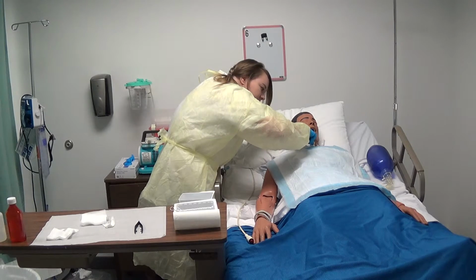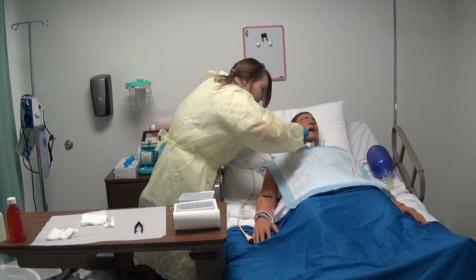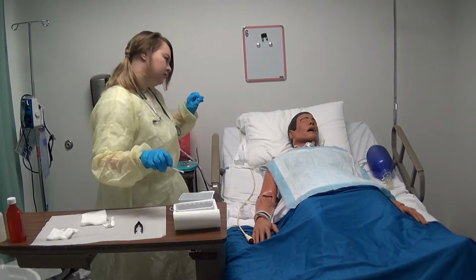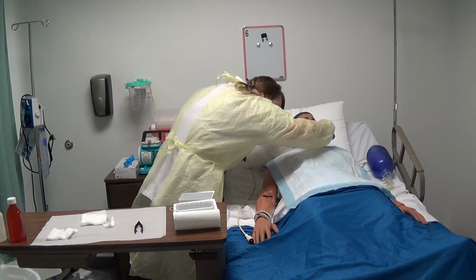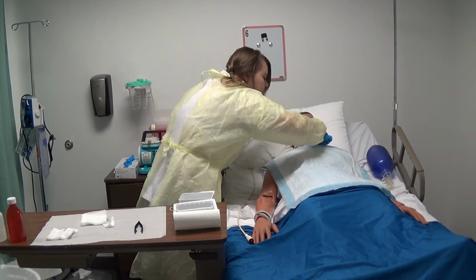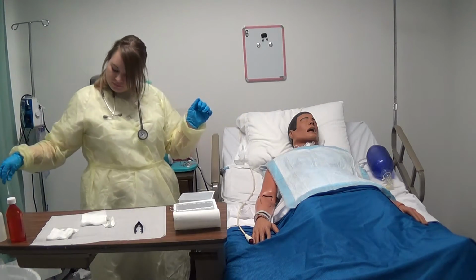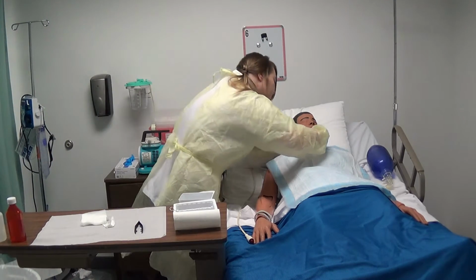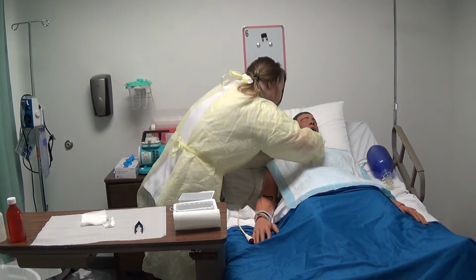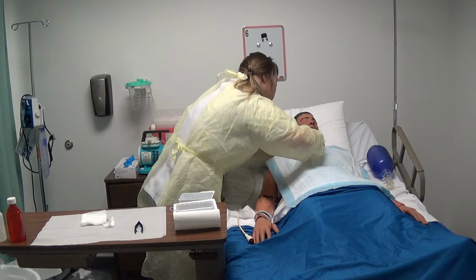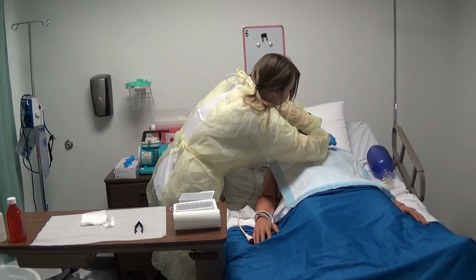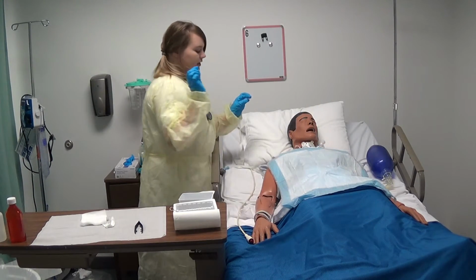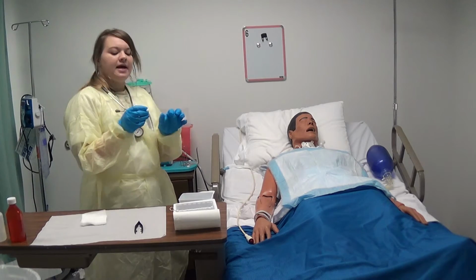I'm going to clean from the midline to the outside. And I'm using normal saline on my Q-tips. I'm going to replace a new dressing. And I would also need to put on some new ties.